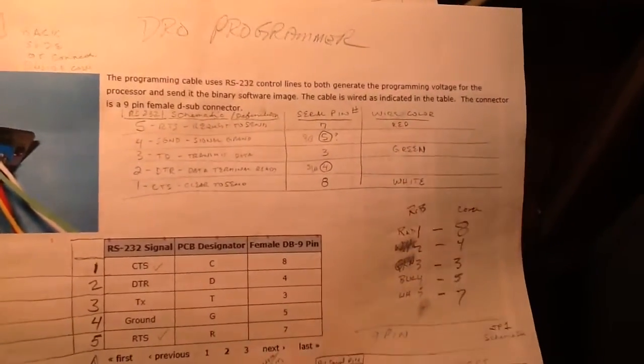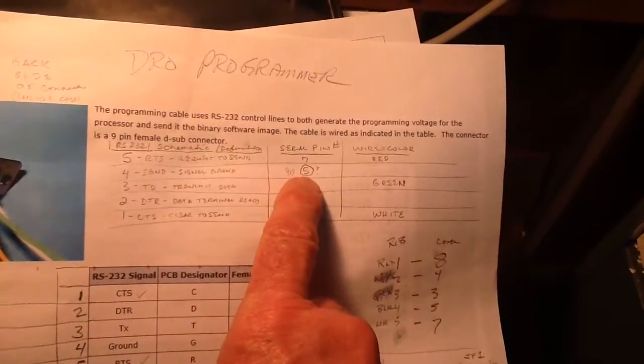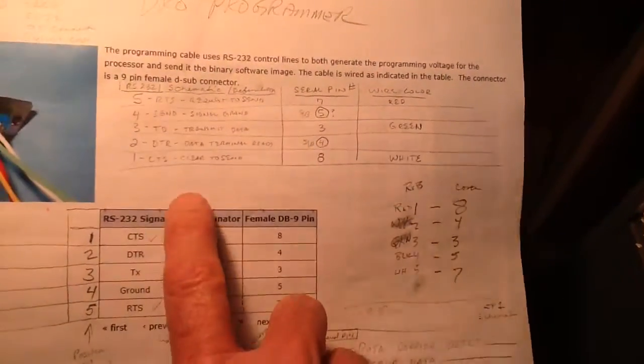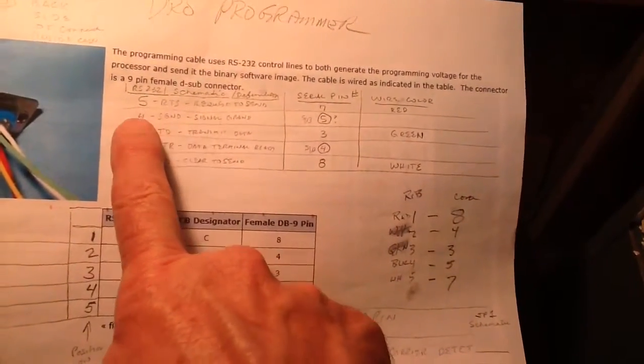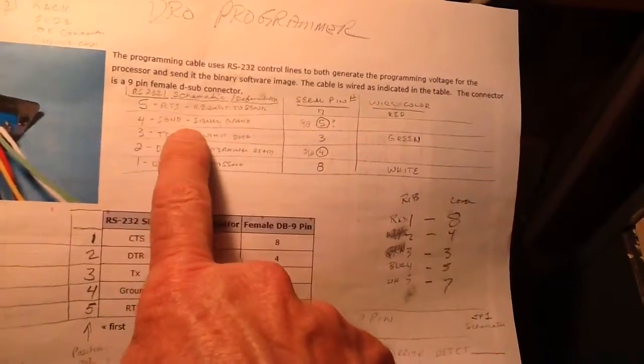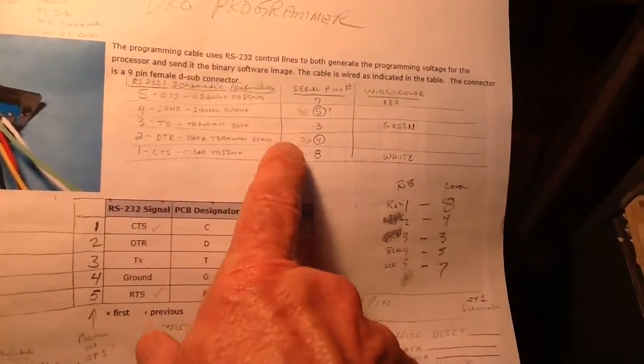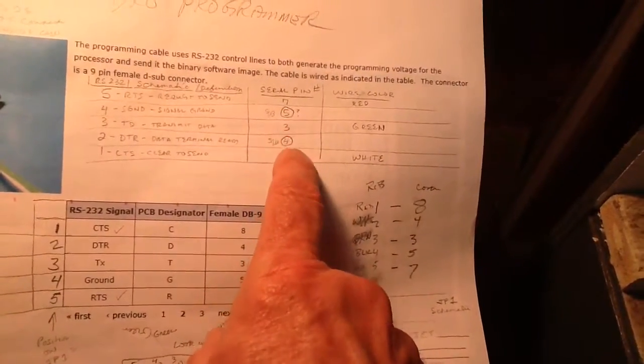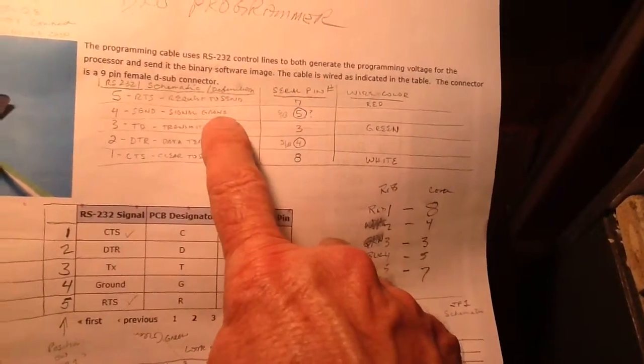The ones that I circled right here don't make sense to me. So according to the schematic, signal ground is number 4 on the jumper, and I don't know what serial pin it should be. I don't know what color signal ground is.